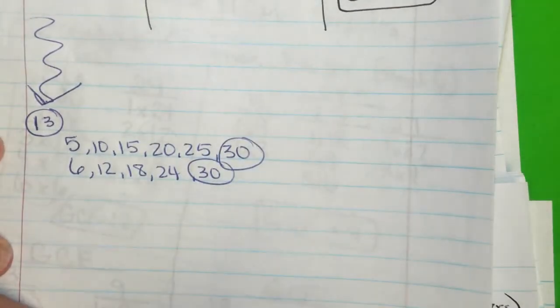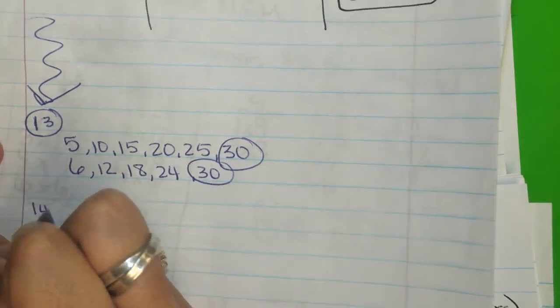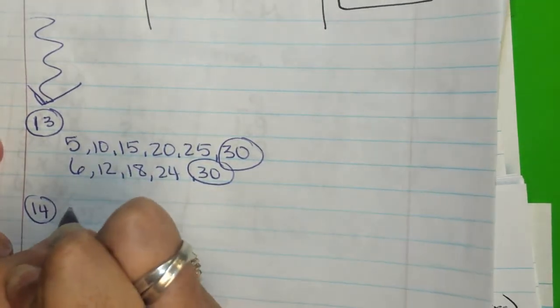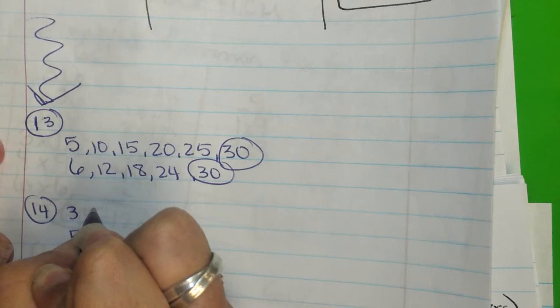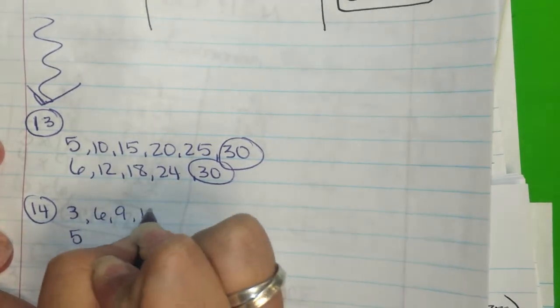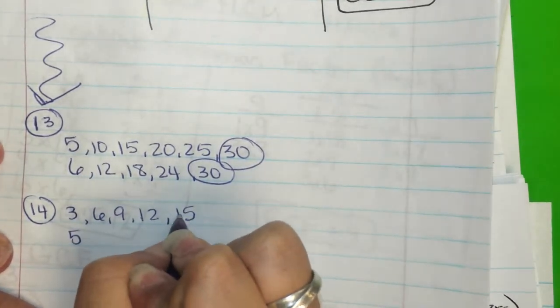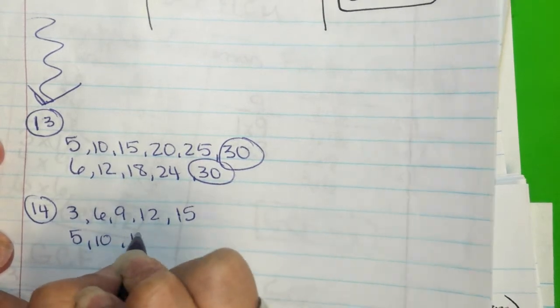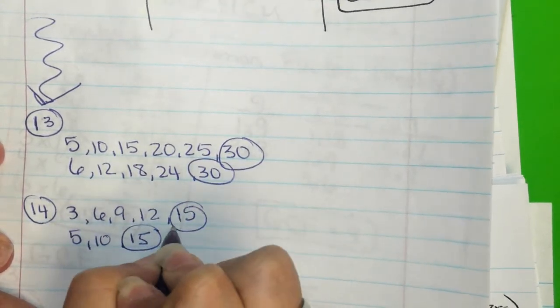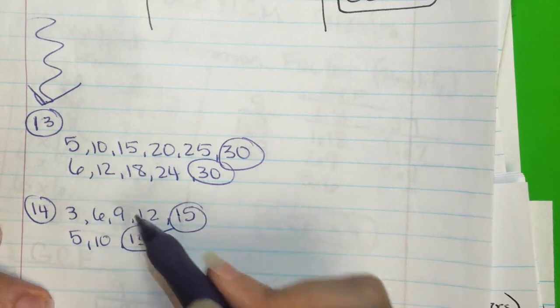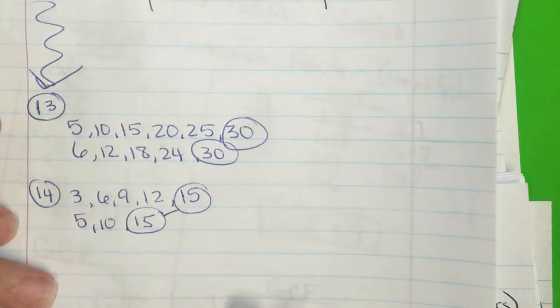And 30 would be it. If I were doing 14, 3 and 5, it would be what? 15, yes. So, there is 13 and 14, just in case you want to kind of check your work.